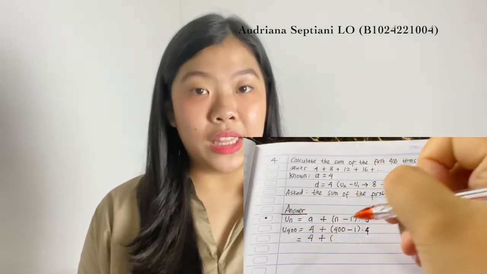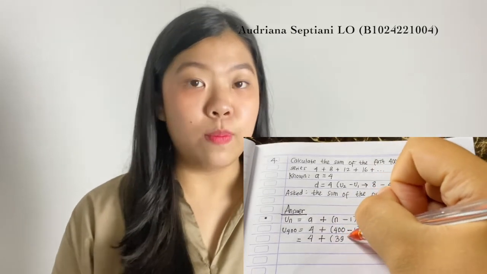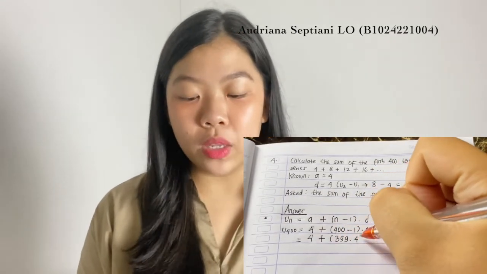The next is 4 plus open bracket 399 times 4 close bracket. The next is 4 plus 1596. So the result of the 400th term is 1600. After that, we input the result of the 400th term to find the sum of the first 400 terms.